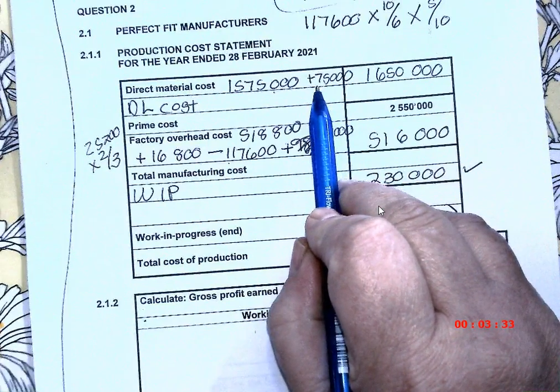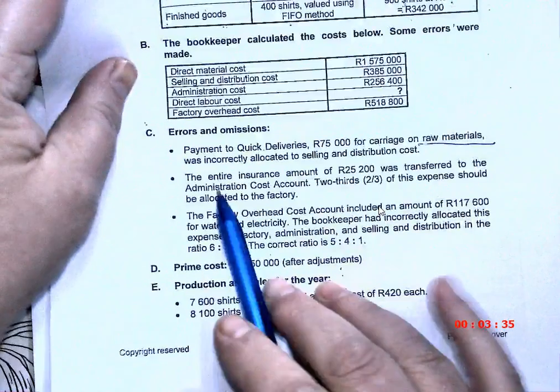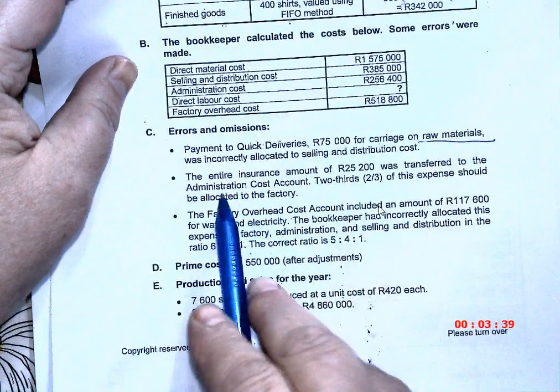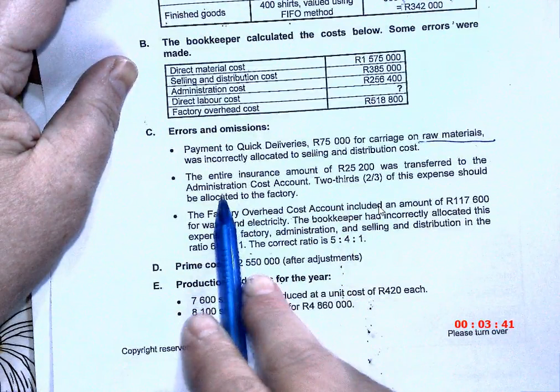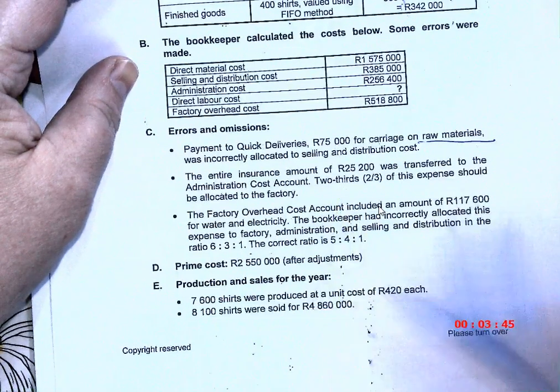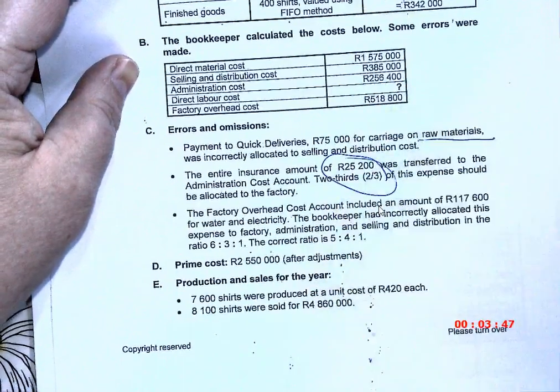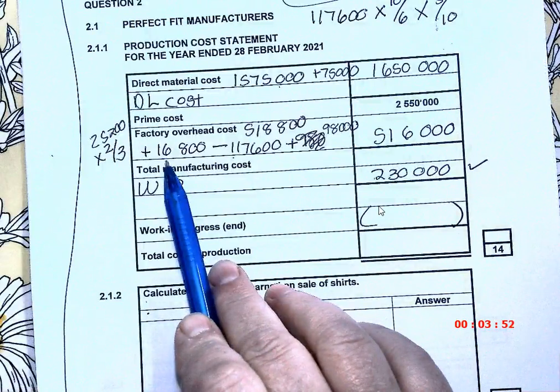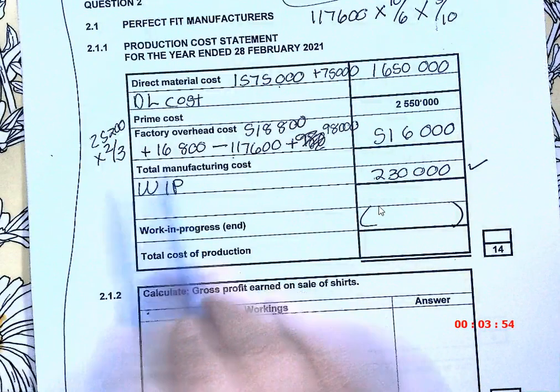Next one. The entire insurance amount was transferred to admin, but 2/3 should go to the factory. So I can just work out 2/3 of that 25 and put it in the 16,800. Okay, there's the calculation.